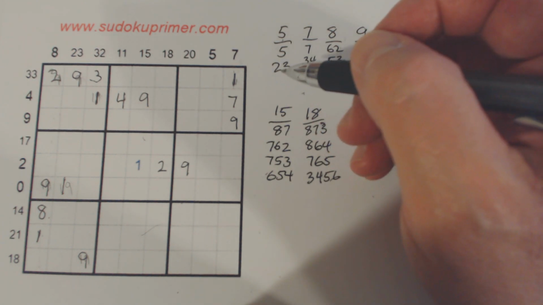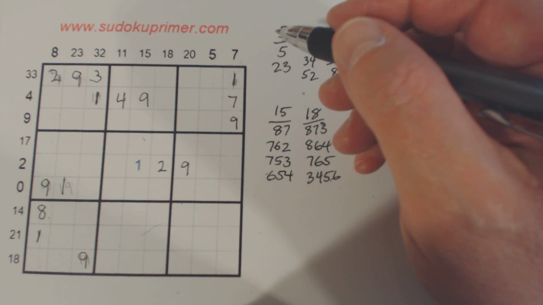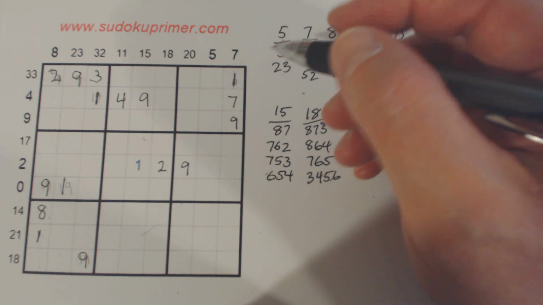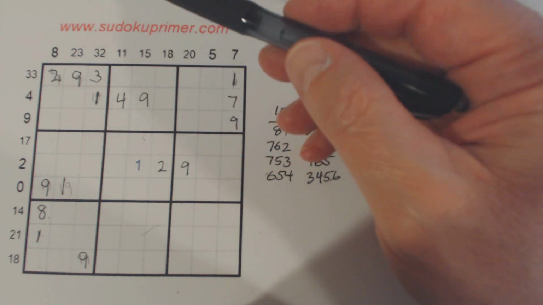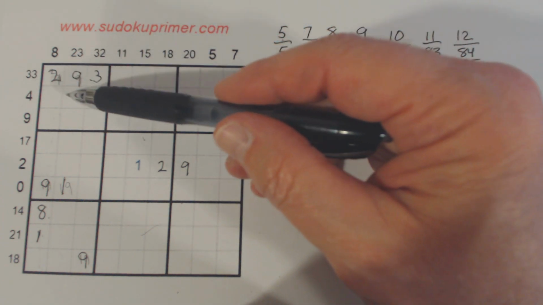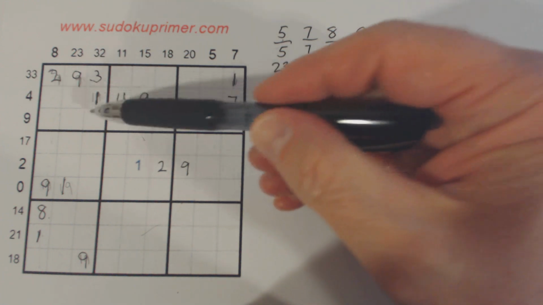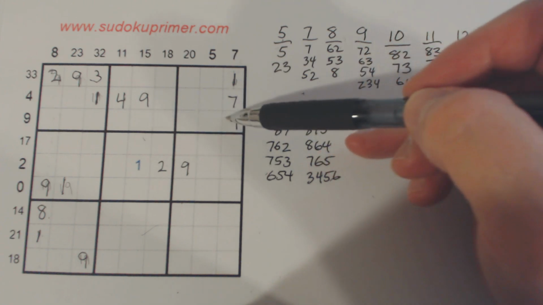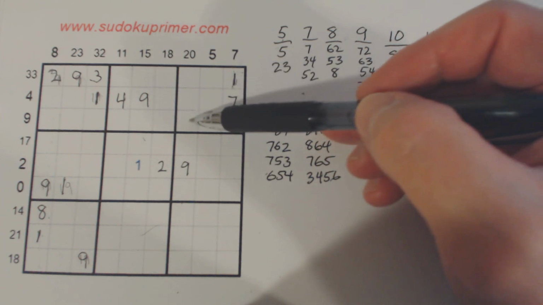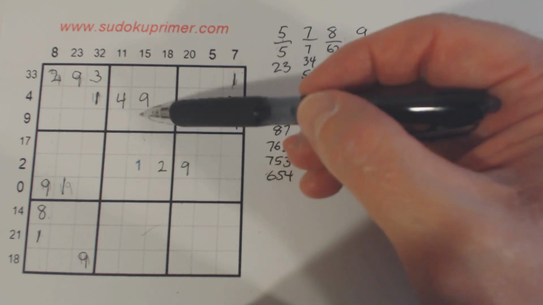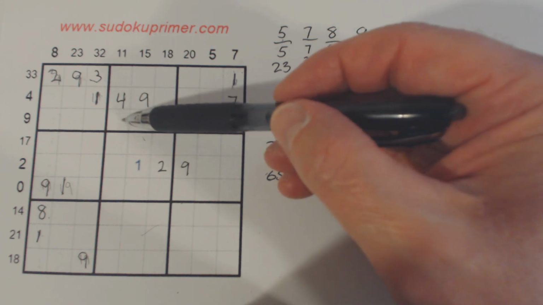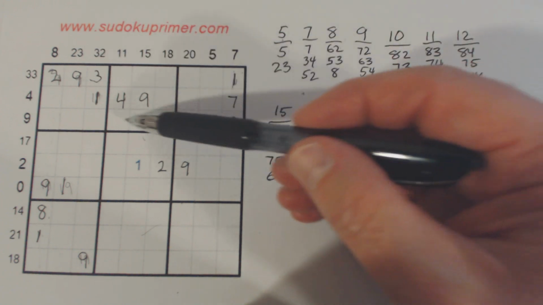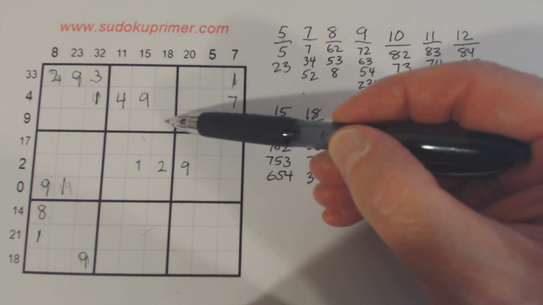So, okay. Let's see here. Let's look at this row right here. We've got a 9 here already, so one of these has to be a 1. We know it can't be one of these two. It can't be that one. So it has to be this or this. It can't be these either because of that one. So we know the 1 has to be either here or here.